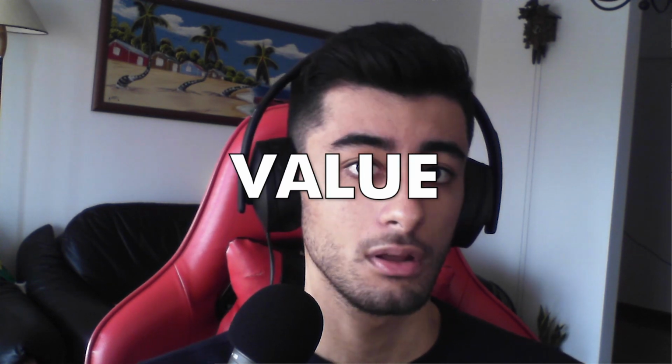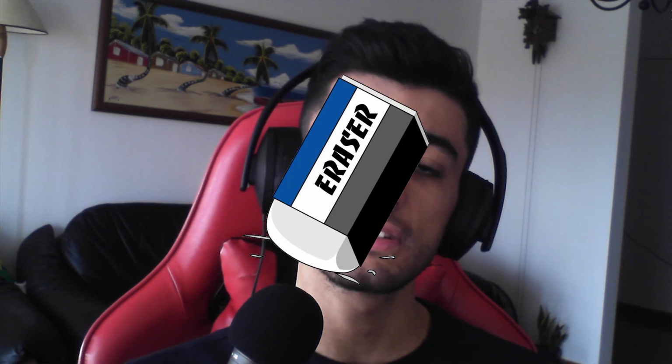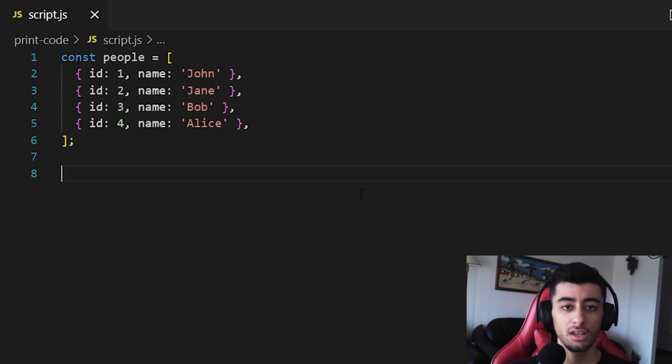And it is pretty intuitive. It's basically a find, but instead of returning the value, it returns the index. Both of them make the condition with the value, but the return value is different. Let's try a real-world example for the FindIndex method, which is really nice to use when you want to delete something from an array. And for that, we have a couple of people.